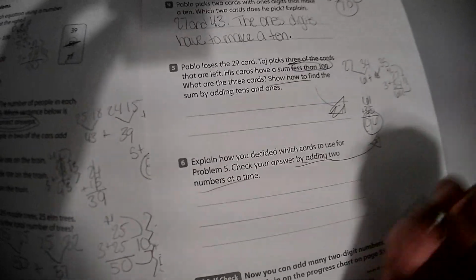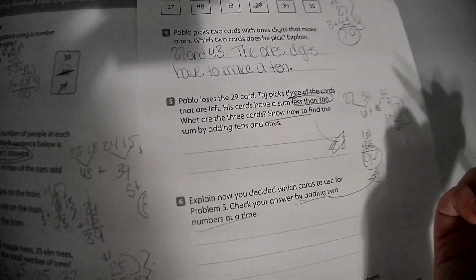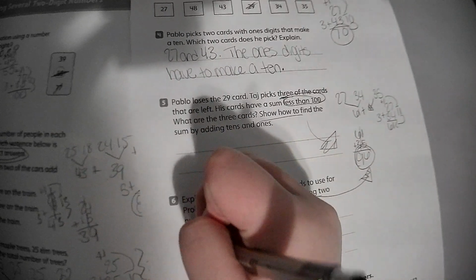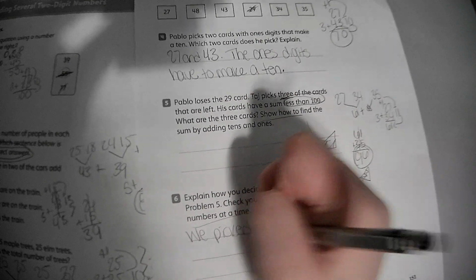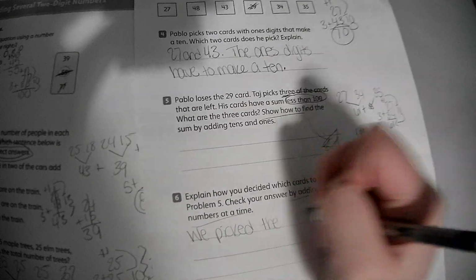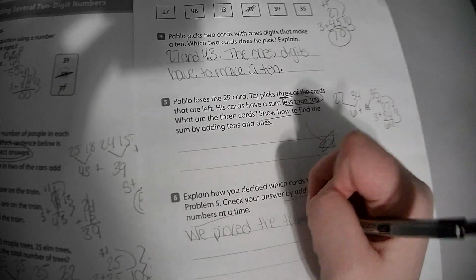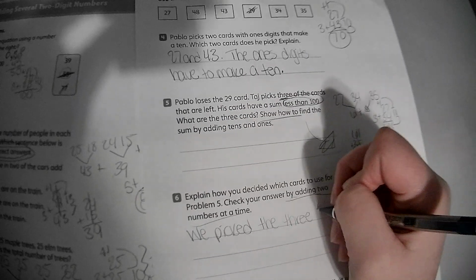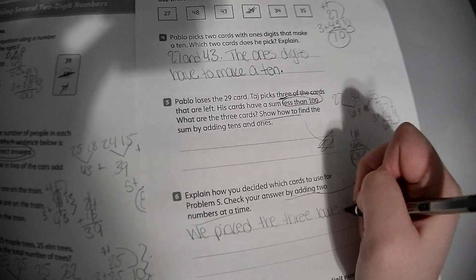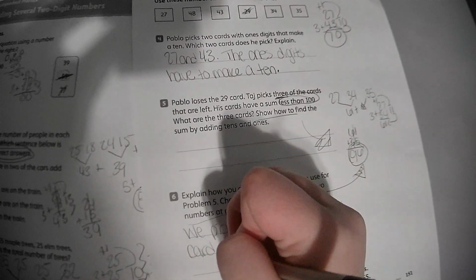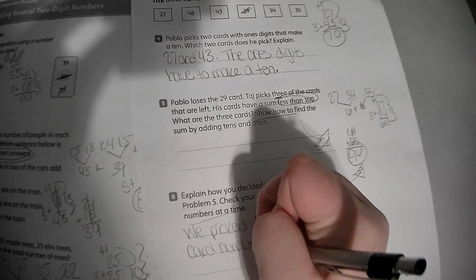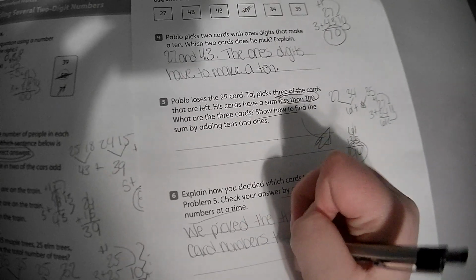Well, 29 was out, so we picked the 3 lowest card numbers to add.